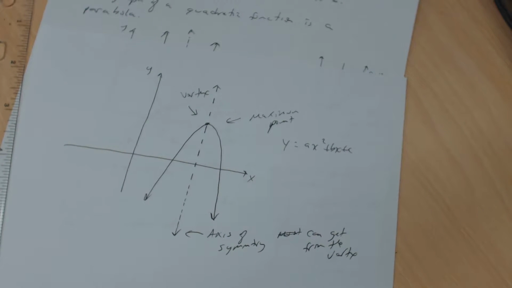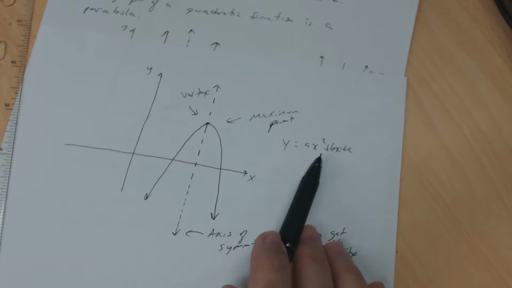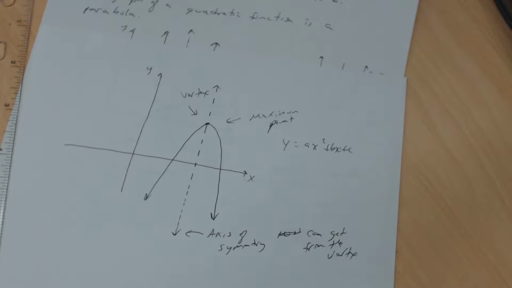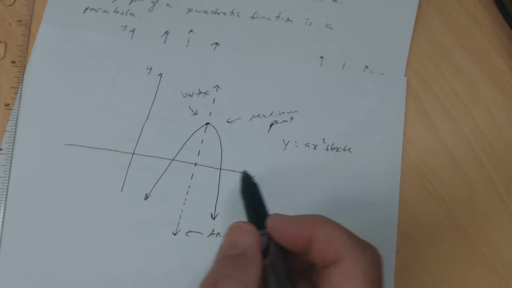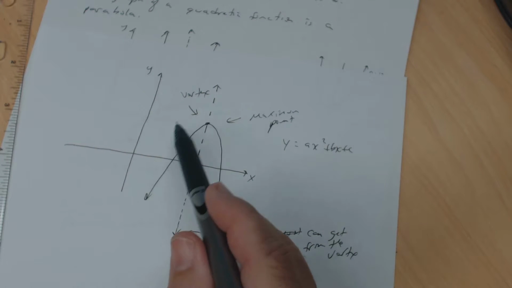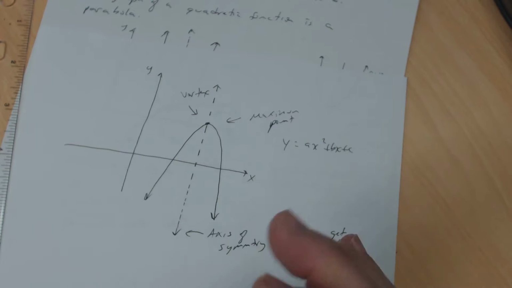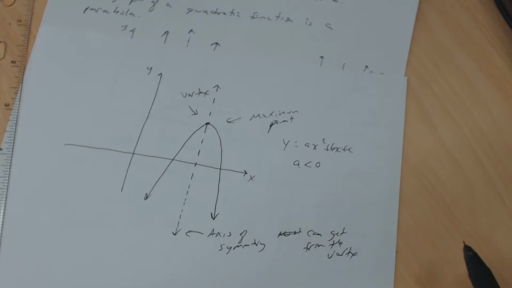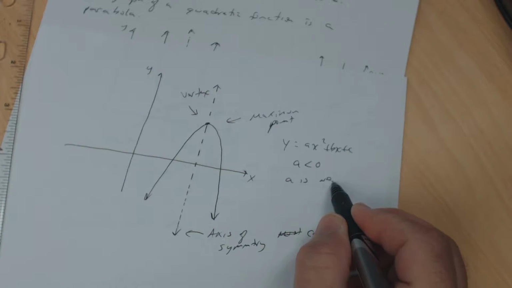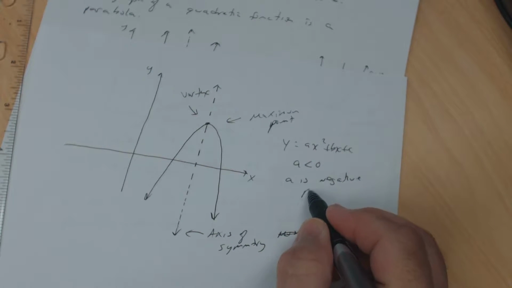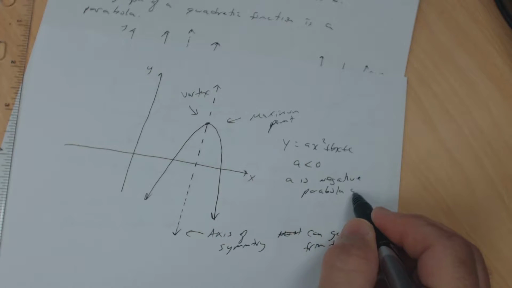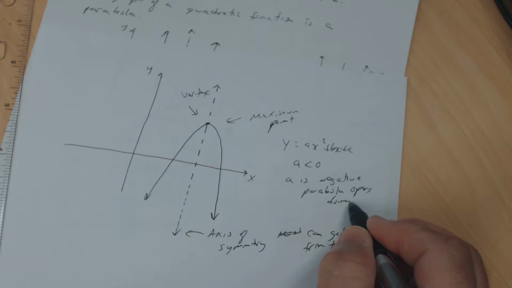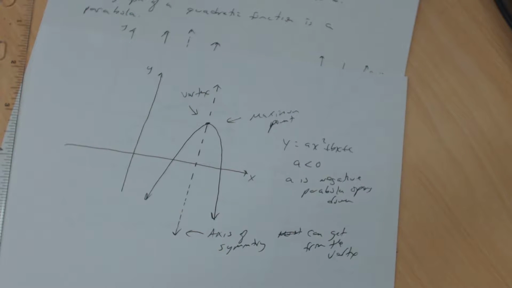So there are formulas you're going to learn in the next few lessons about how to find the axis of symmetry if it's in this form. Very easy to find the axis of symmetry and the vertex. So again, see how this parabola is opening down? The arrows are pointing down. Then that means the coefficient of x squared, A, is less than 0, meaning that A is negative. So if A is negative, the parabola opens down.